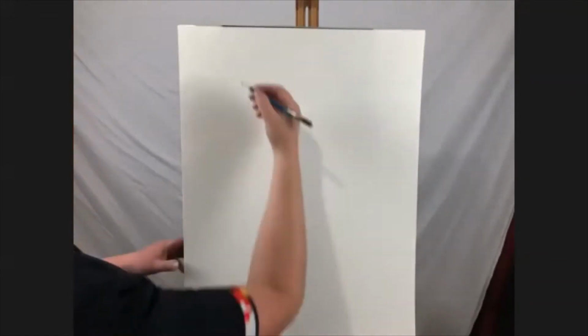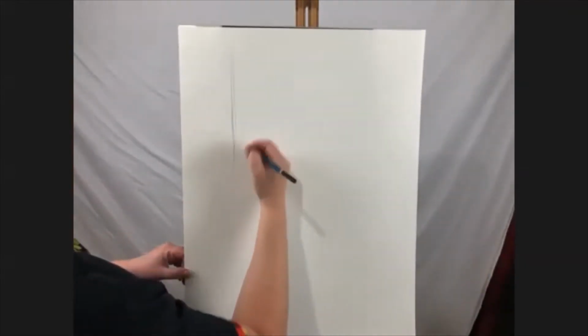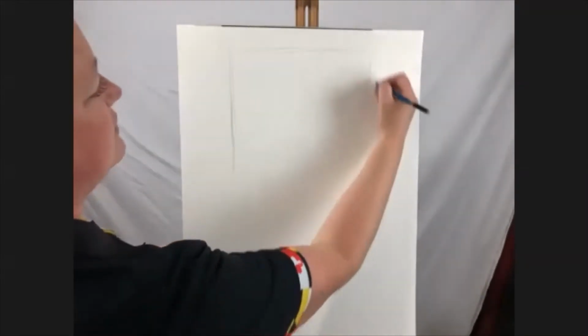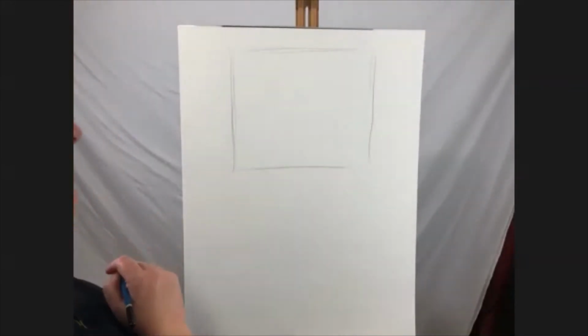So take a nice, clean, fresh sheet of paper, whatever you have, and I'm just going to draw one here. This is my clean, fresh sheet of paper.